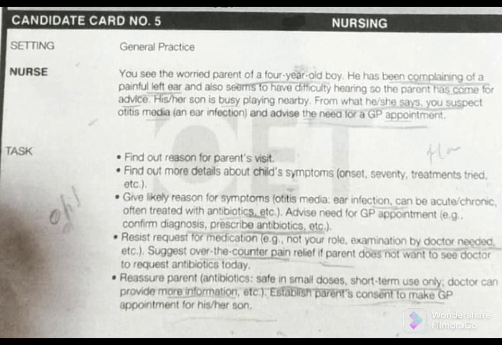Actually, I don't want to get a GP appointment because I feel that antibiotics at this age are not suitable and not safe. So I don't want to go to the GP. That is what the mother is stating. So, what is our role? We tell her to resist the request for medication, because it is not your role and an examination by a doctor is needed. Suggest over the counter pain relief if the parent doesn't want to see a doctor to request antibiotics today.